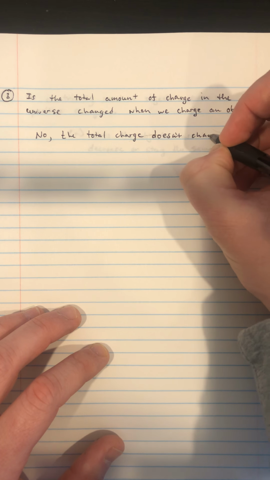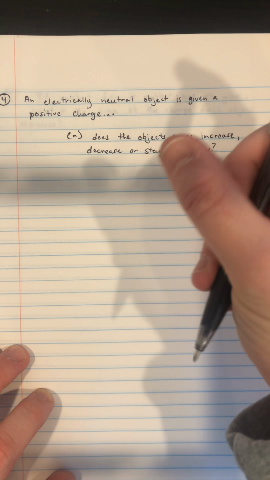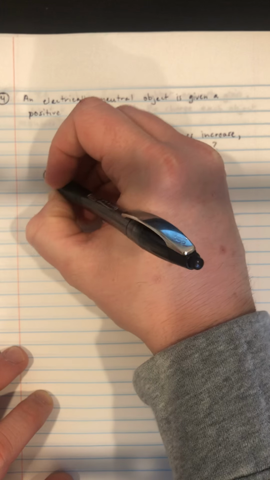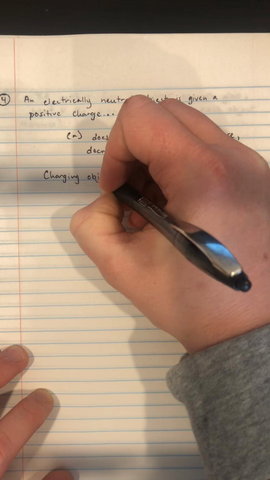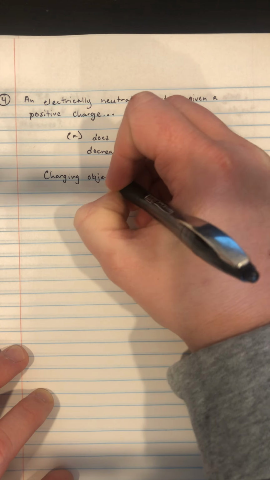Alright, what we got next? Number 4. I didn't write out this whole problem because it was a long one, but an electrically neutral object is given a positive charge. Does the object's mass increase, decrease, or stay the same? And then it gives us 3 explanations as to which one is correct. So, when we charge an object, charging objects happens because we move electrons. Charging objects means moving electrons.